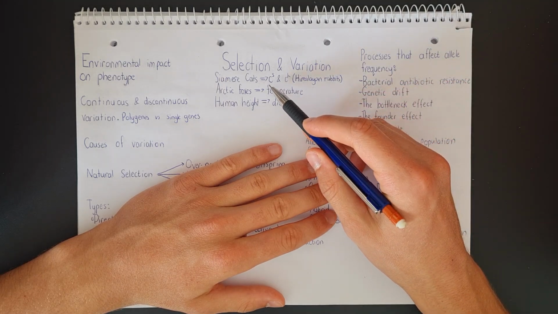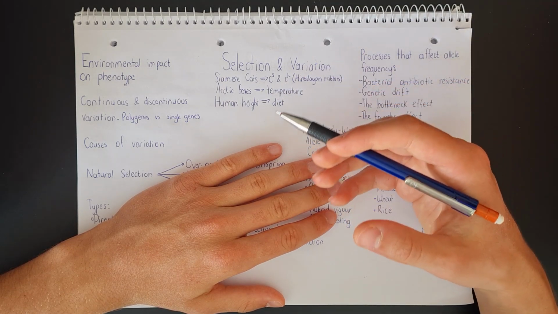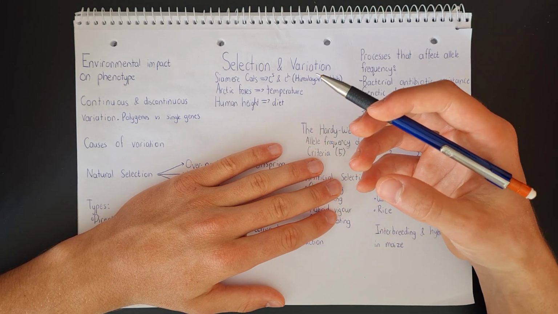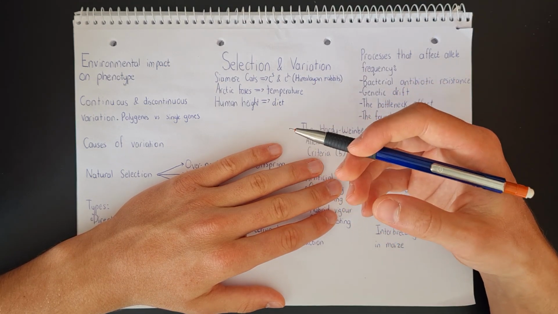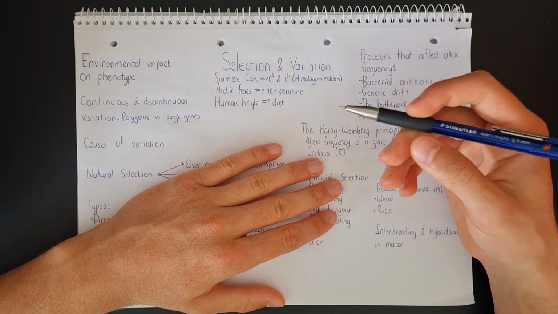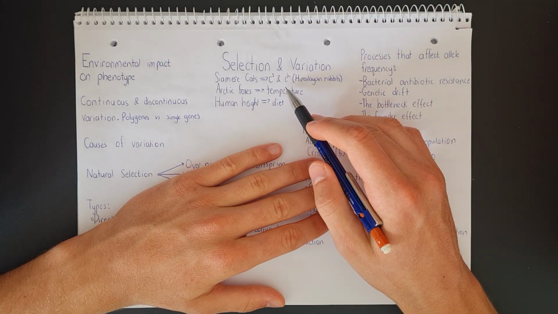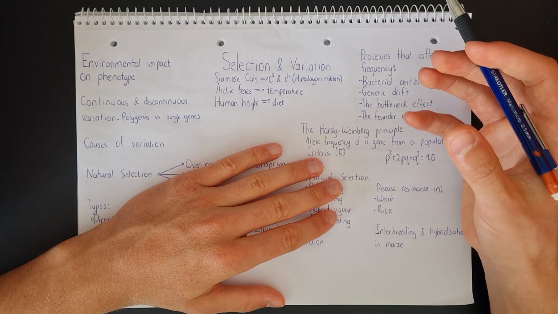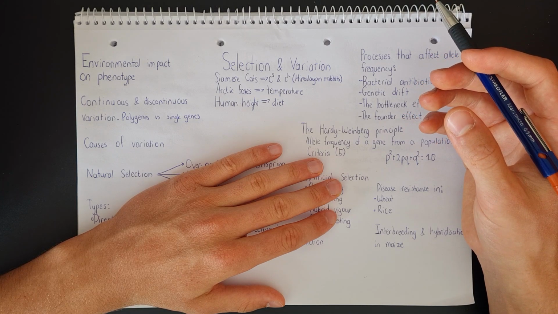Now, the dominant allele produces the enzyme tyrosinase, which can function at a wider range of temperatures. So it's just this recessive allele that will produce that heat-sensitive form of the tyrosinase enzyme.